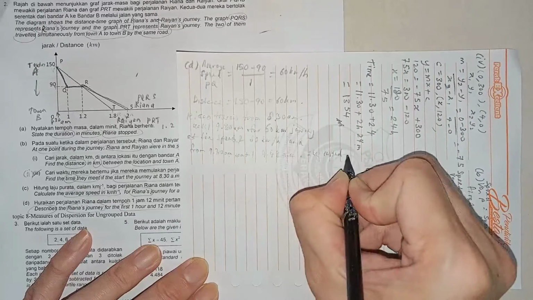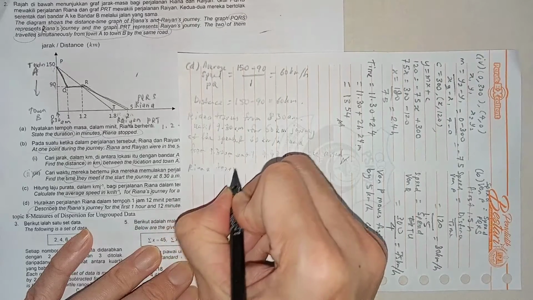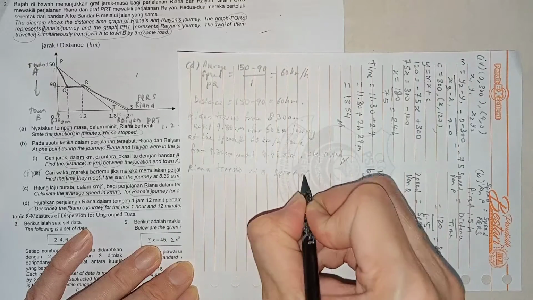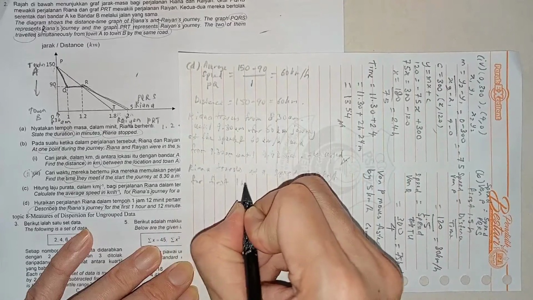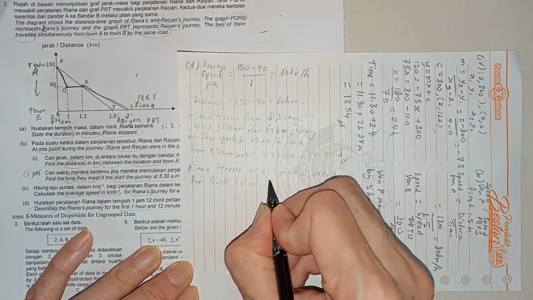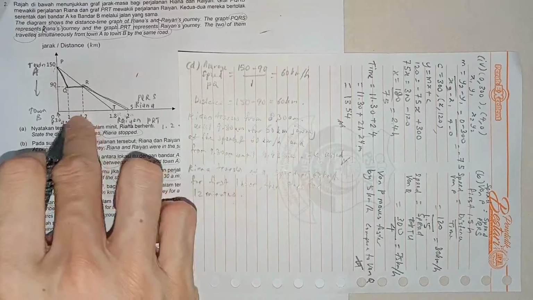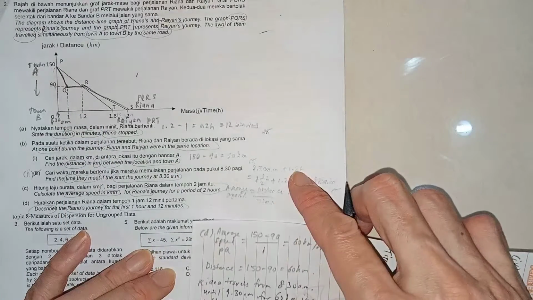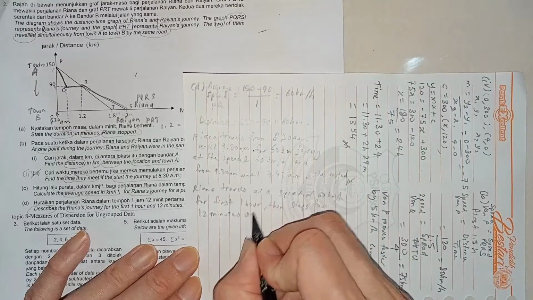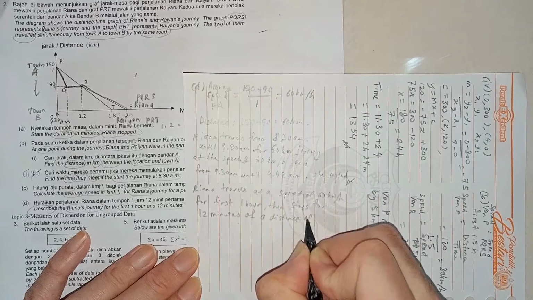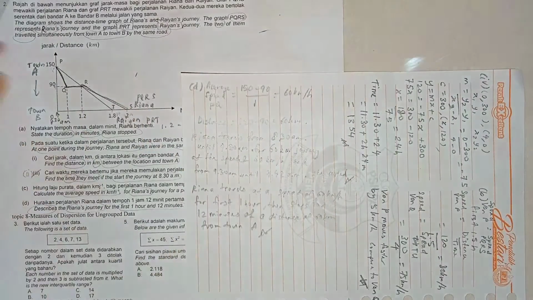She rested. Already described. Or you can write down Rihanna travels at a speed of 60 km per hour for the first 1 hour, then stops for 12 minutes, at a distance of 60 km from town A. Like this also can.